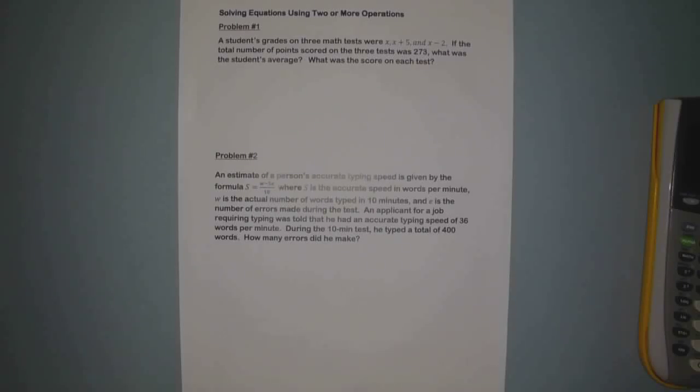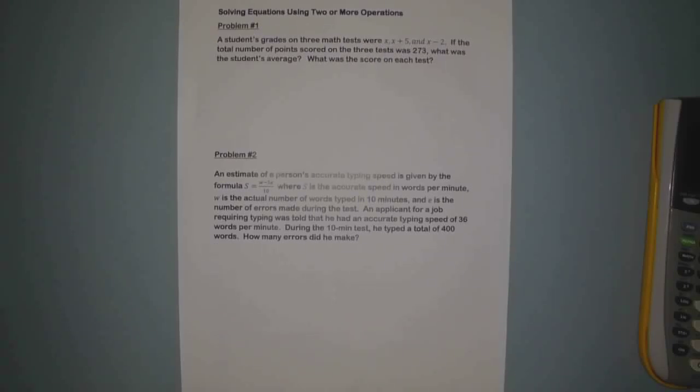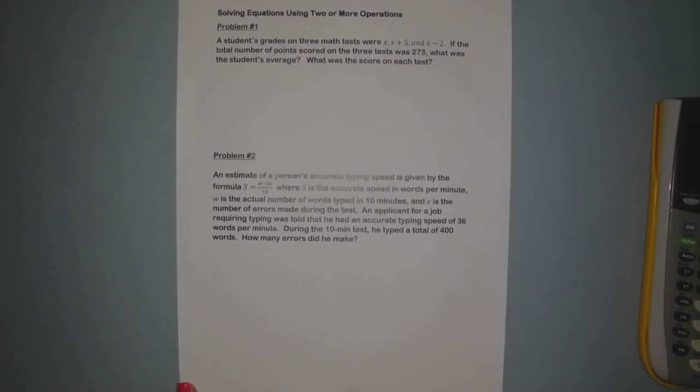Hi, mathematicians. We're coming today with a little lesson on solving equations using two or more operations. This is most likely going to be a review of your math class last year, but let's take a look and see what we remember. So let's go ahead and get into it and read problem number 1, if you'll read along with me.